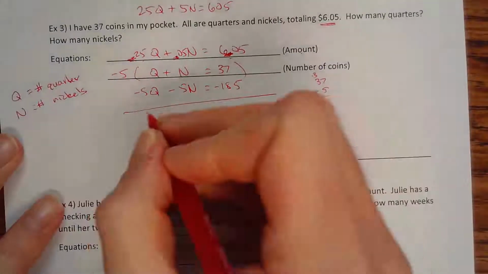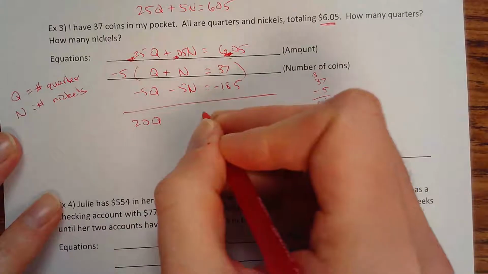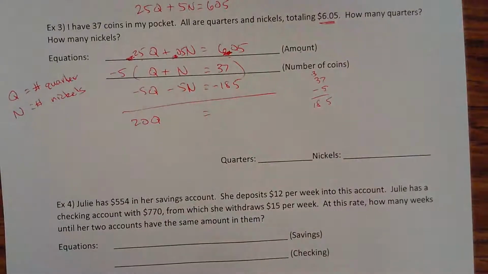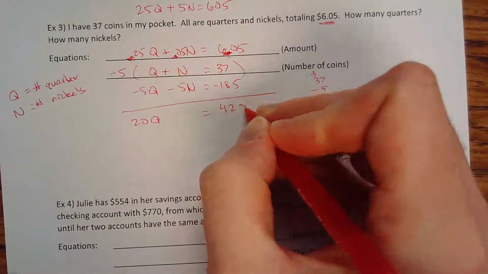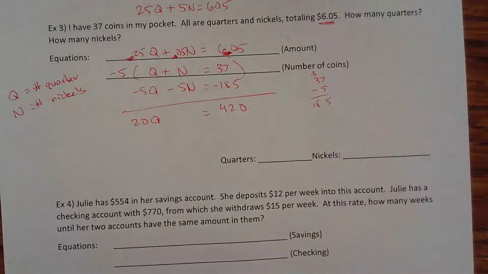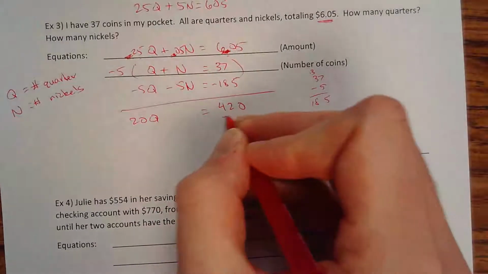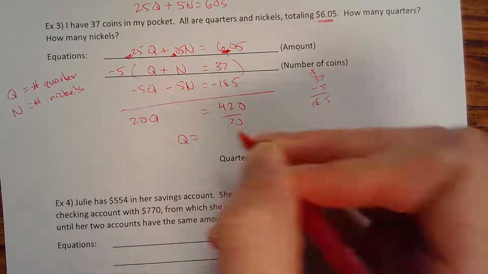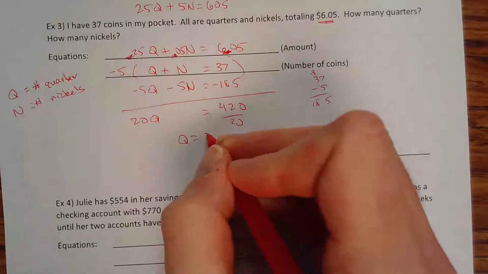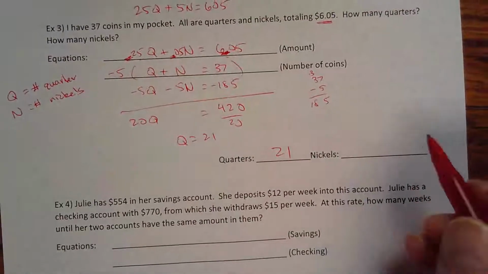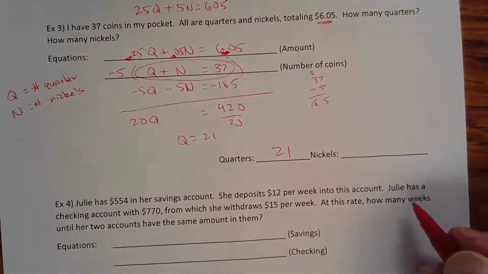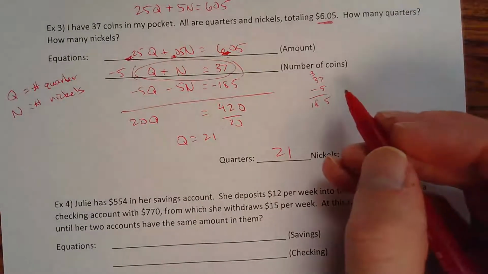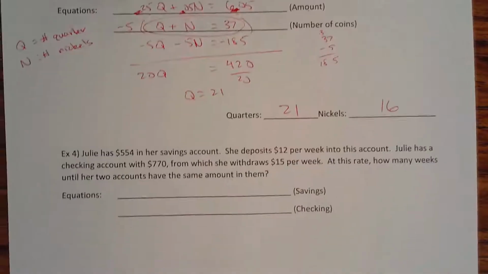So I would have 20Q, the N's go away, equals 605 minus 185, and this would be 420. Now, if I divide by 20, the number of quarters would equal 21. So there's 21 quarters. If I want to figure out the number of nickels, I would use this equation right here. There's 37 total, so I would just take 37 minus 21, and you get 16 nickels.